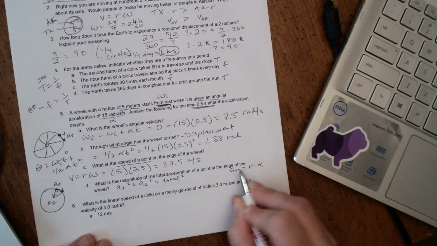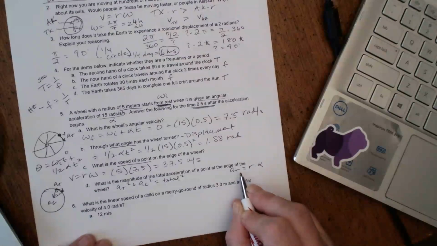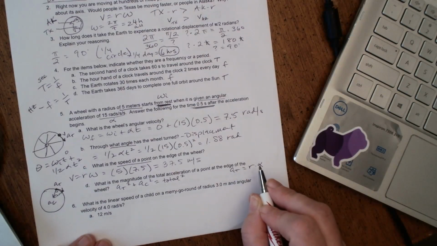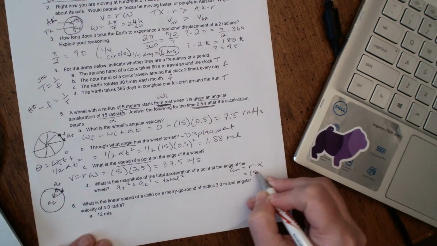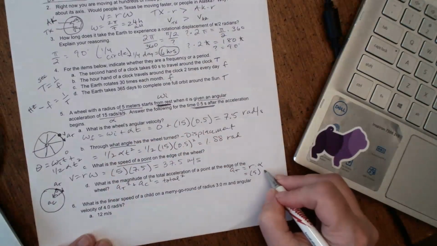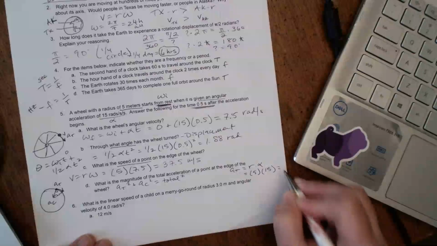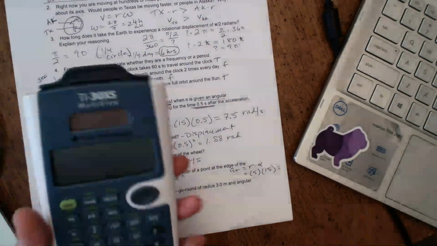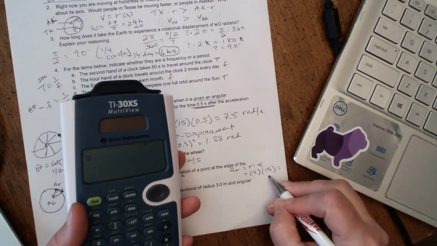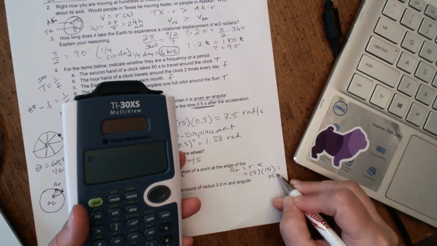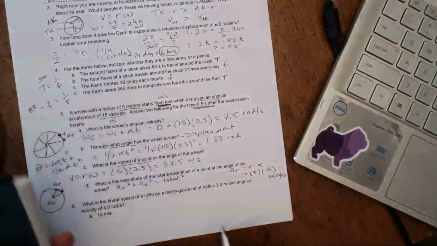That's another one of those little equations that links linear quantities and angular or rotational quantities. That's going to be 5 times 15, which is what we had in this problem. So that's 75, and that's going to be meters per second per second.